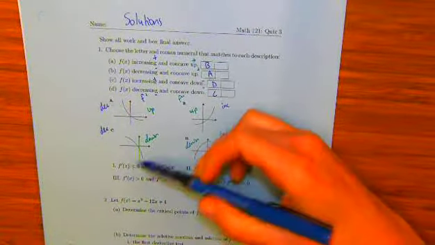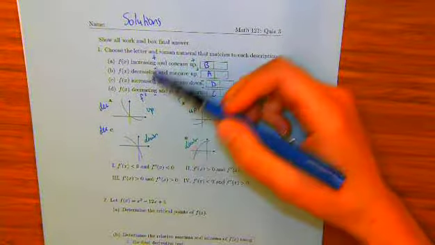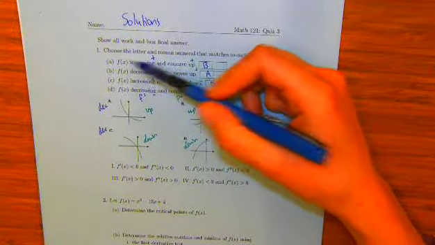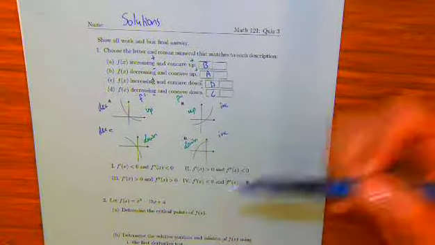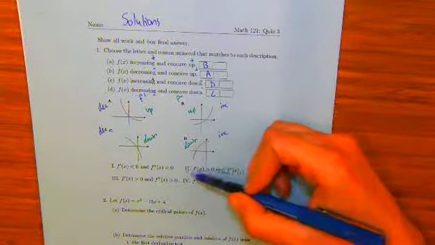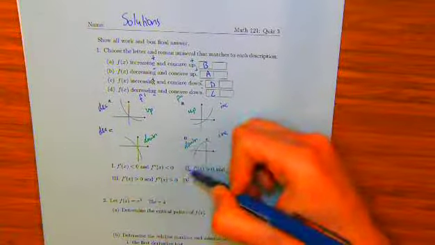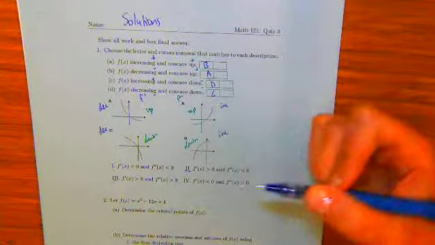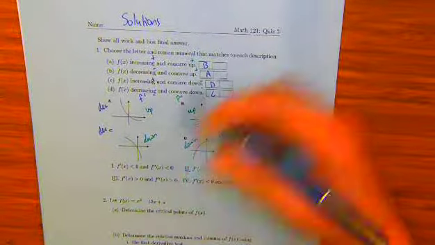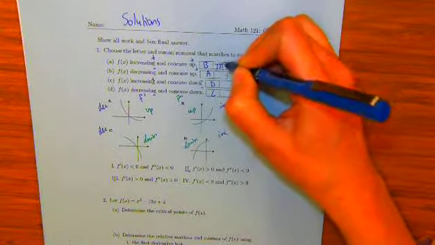All right, the calculus. So let's say going through each one. A, increasing, the first derivative had to be positive, so that's either 1 or 2. And concave up, the second derivative also had to be positive, so you should have 3 for the first one.